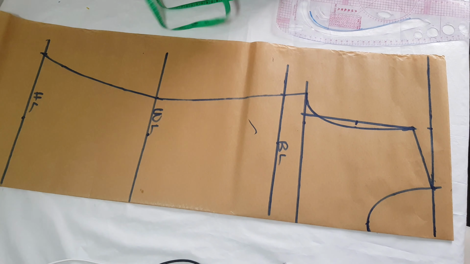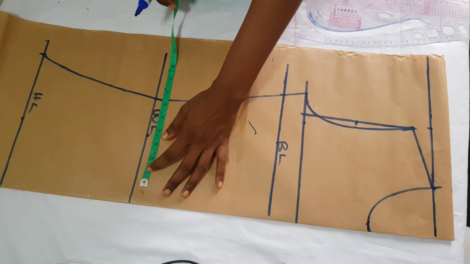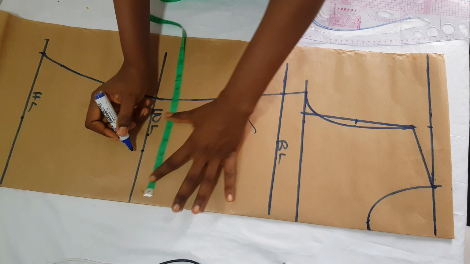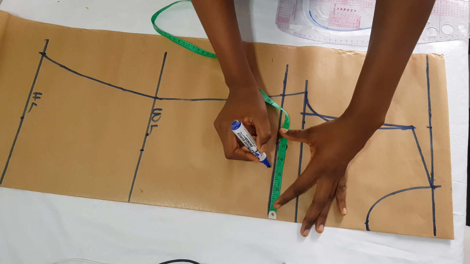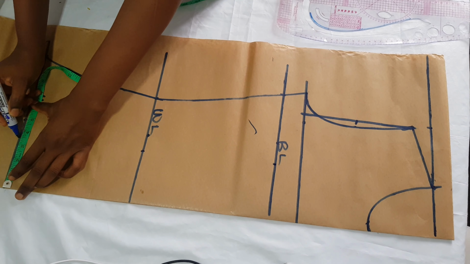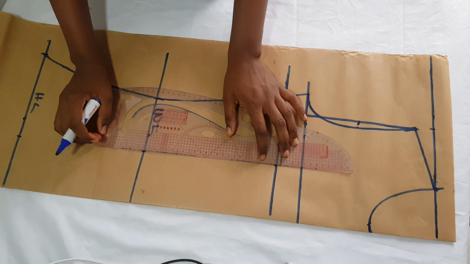All right, so the next thing I'm going to do is to input my waist dart, and for me to do that, I'm going to divide my nipple point measurement into two. That's going to give me 3.5. So I'll mark 3.5 in my waistline, on my bust line, and also on my hip line. After doing that, I'm going to take my ruler and just join the mark points together.